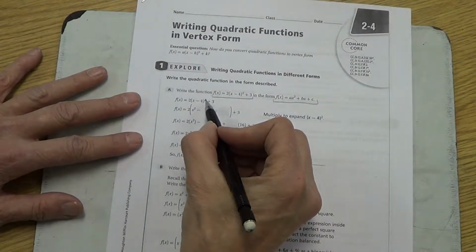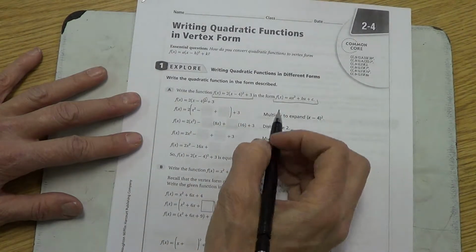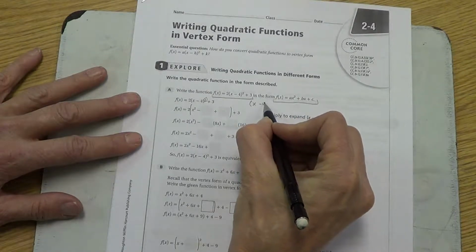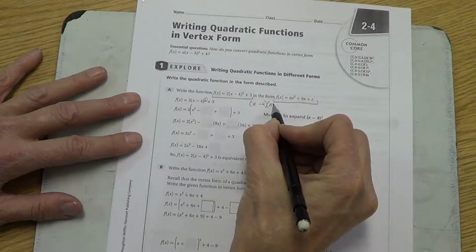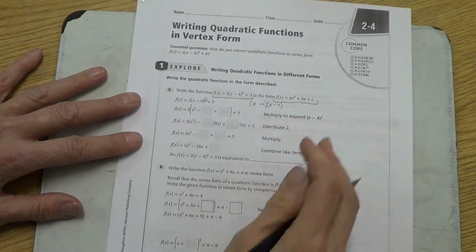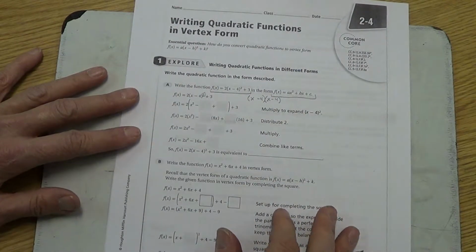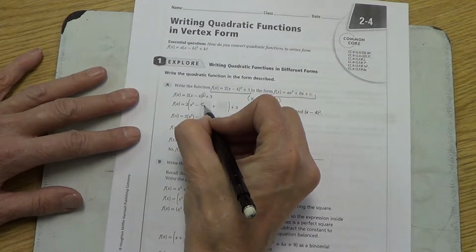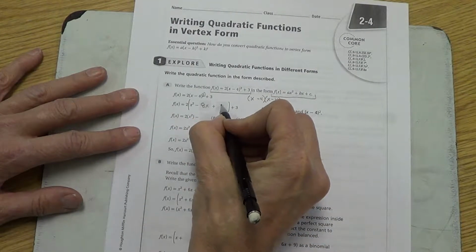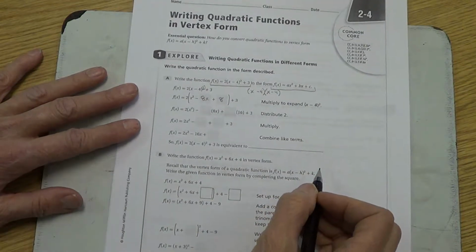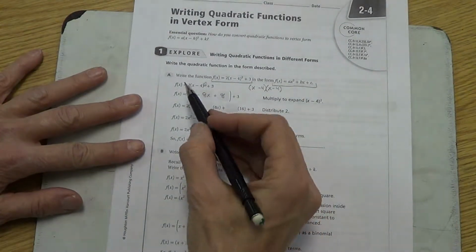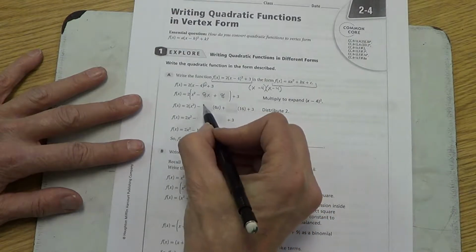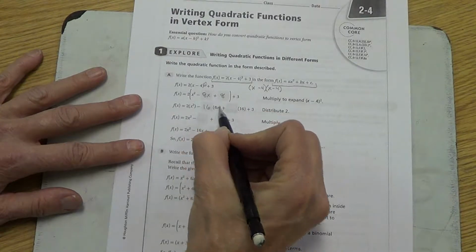First thing we do is we expand with that squared. So I would expect you to box or FOIL x minus 4, x minus 4. Okay? Now that you box or FOIL that, you would end up getting a negative 8x plus 8. Now we distribute this 2, so we get 2x squared. 2 times negative 8 is negative 16.